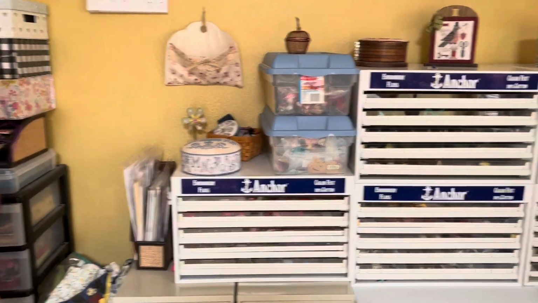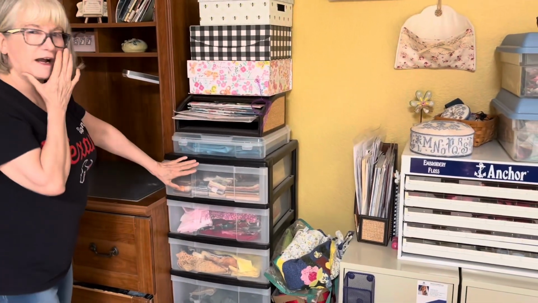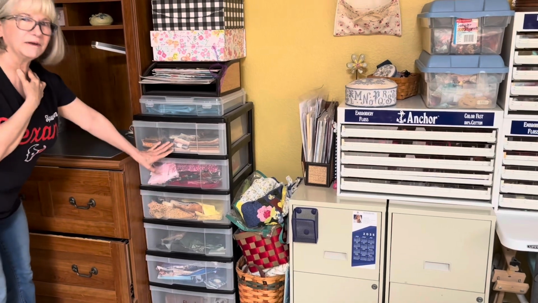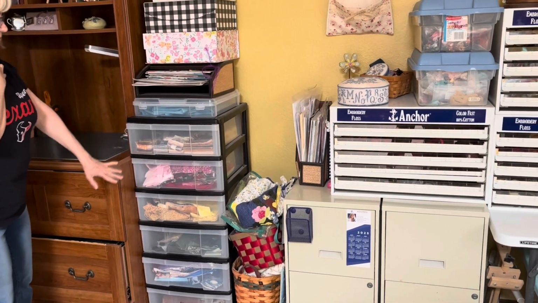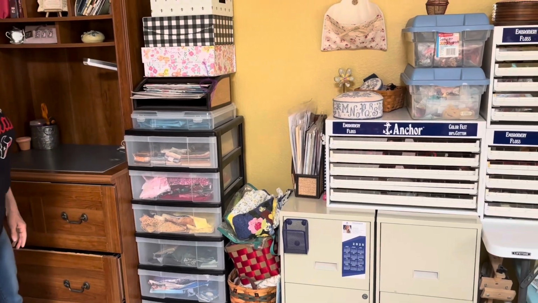Yes. So anyway, and then this area, I forgot to mention this. This is where I have my fabric for when I do quilting, which I have not been doing very much of lately, but I do have fabric here that I can use for that.